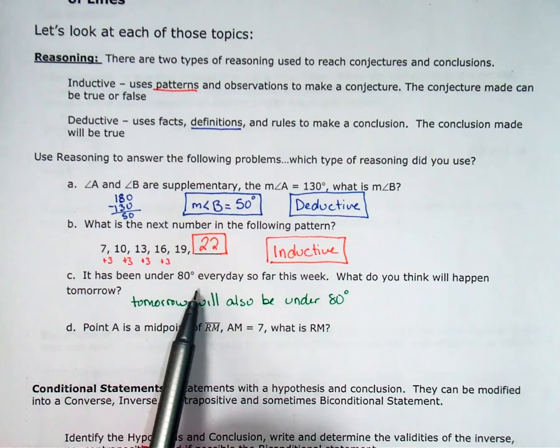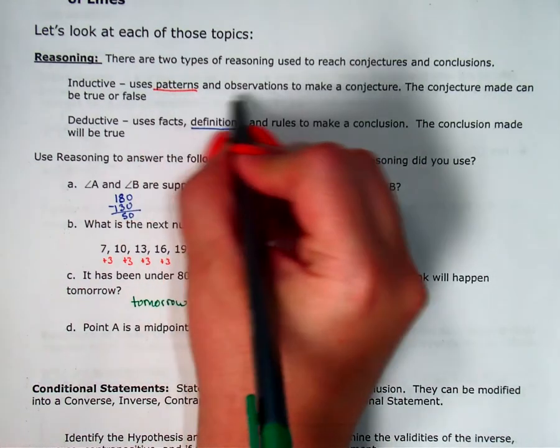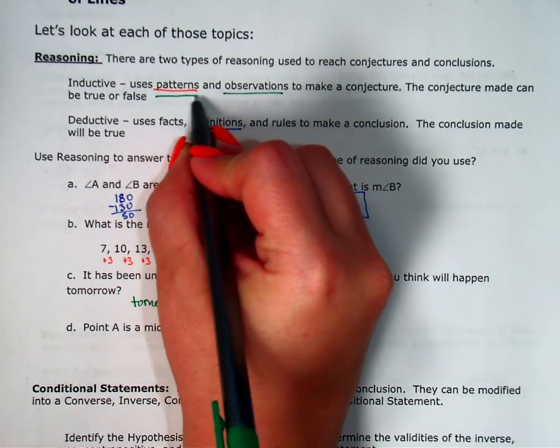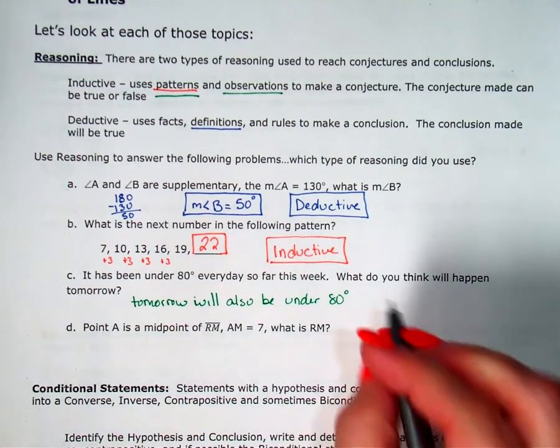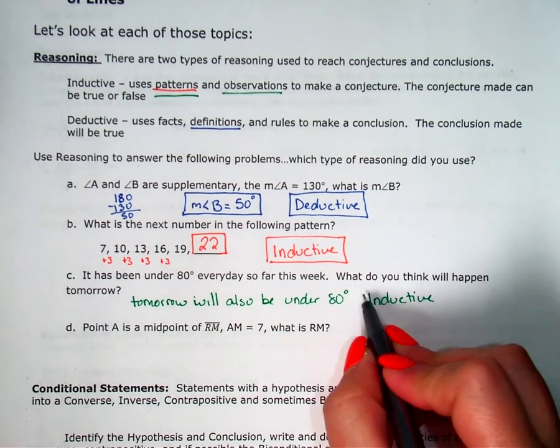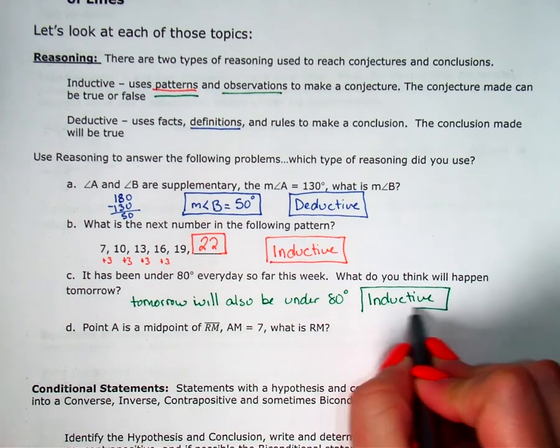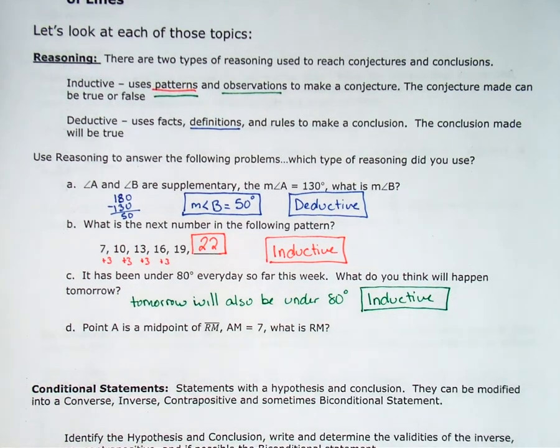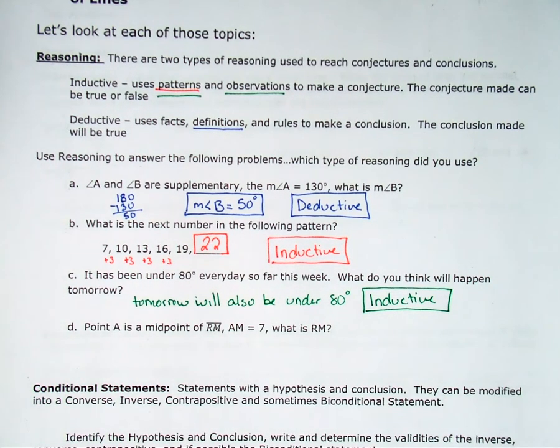Okay, and what am I using? I'm observing that this is happening every single day. So I'm observing a pattern that's happening every day. So this is also inductive. Now remember, your inductive can be true or false. Just because it's been under 80 degrees, especially we know here in San Antonio, every day this week, does not mean that tomorrow is also going to be under 80 degrees. We could have a little heat front, right, and get really hot tomorrow.